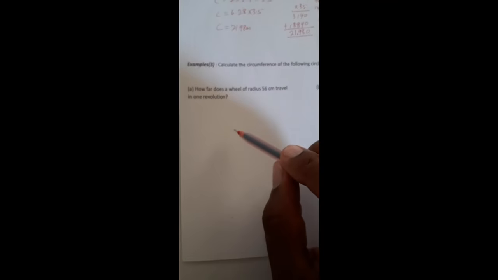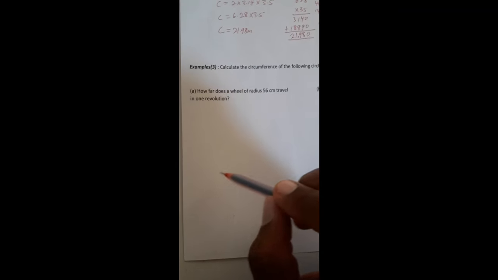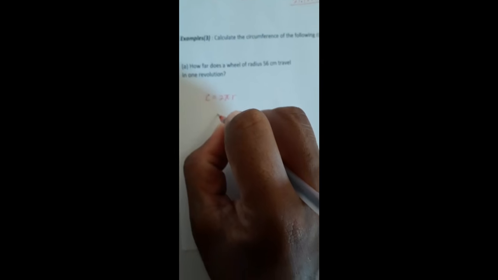One revolution is a full turn, so it's a circle. So you want to know actually the distance around a circle, right, which is known as the circumference. So since we are given the radius, C equals 2 pi r, and it will be 2 times pi. Okay, we have a choice whether to use 3.14 or 22/7.